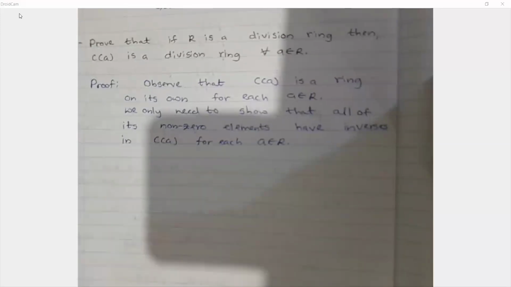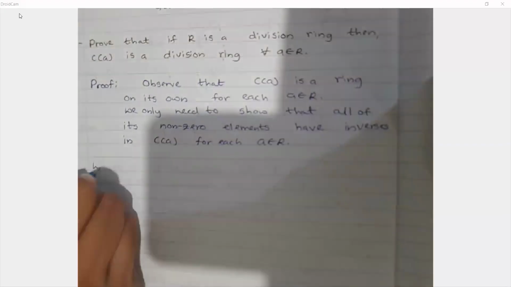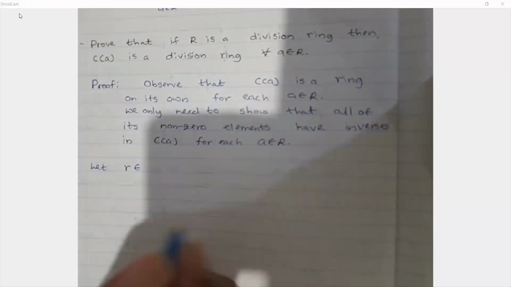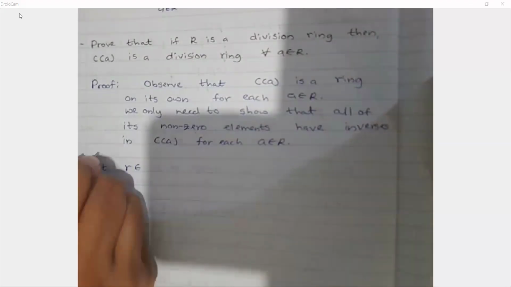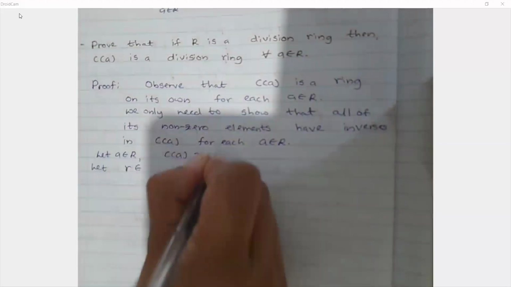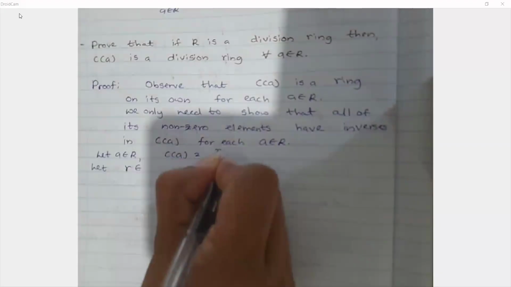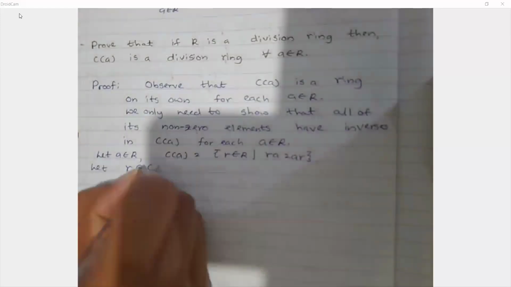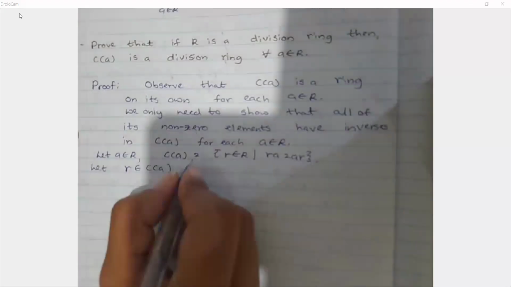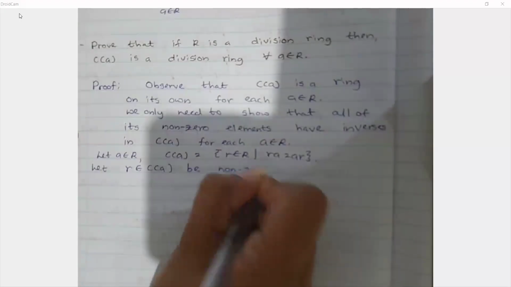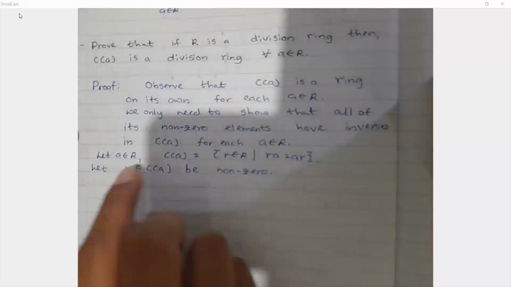Right, so let's take any A in R, and for this A, let's define C of A: every element in R that commutes with A, RA is equal to AR. Let's take R in C of A to be non-zero.